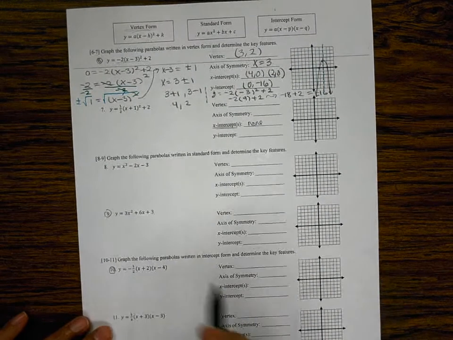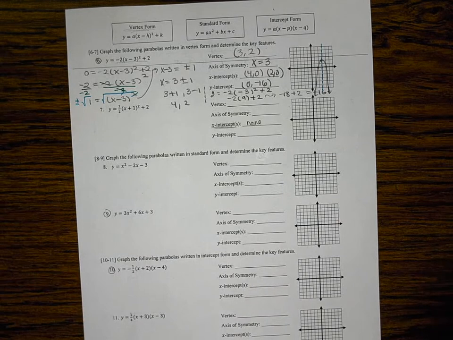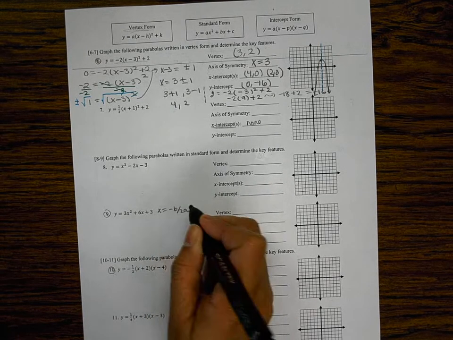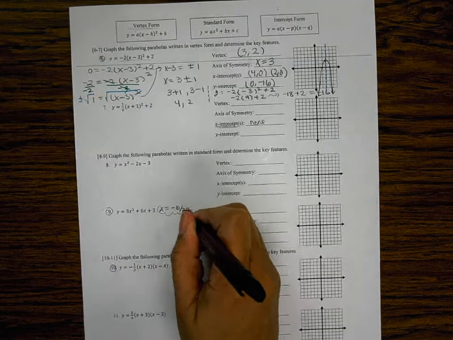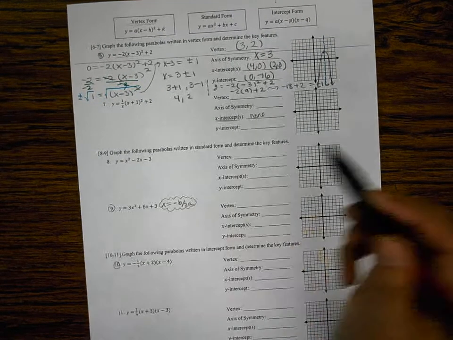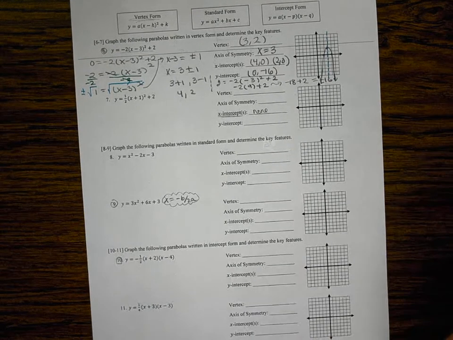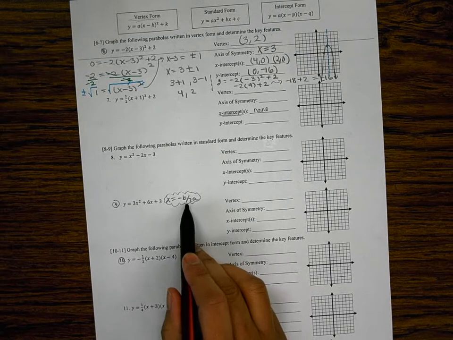Okay, number 9. This one is not in vertex form. Gosh darn it, not in vertex form. What do? You have 2 choices. Complete the square to make it in vertex form, or you do your x equals negative b over 2a and plug it in to find your vertex. I like this way better if I can. If it doesn't say, hey, write it in vertex form, which it doesn't, it just says find the vertex, I could take the shortcut and use negative b over 2a.